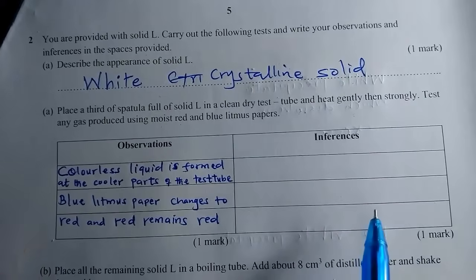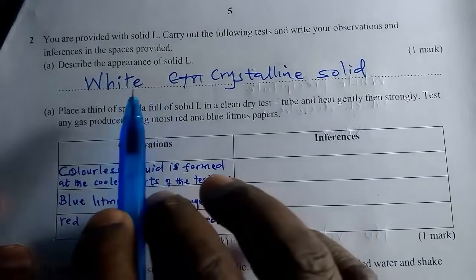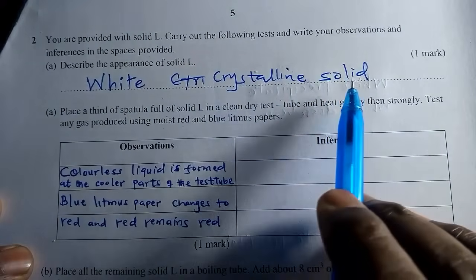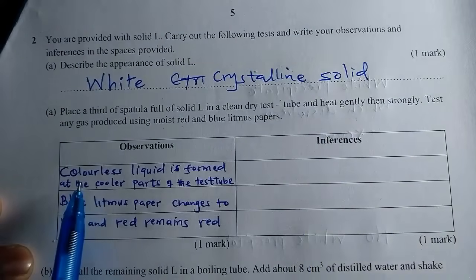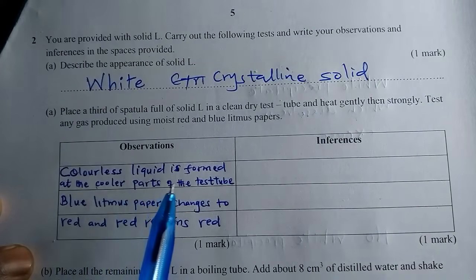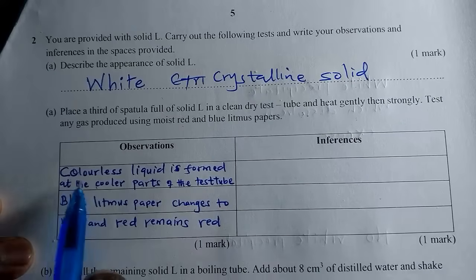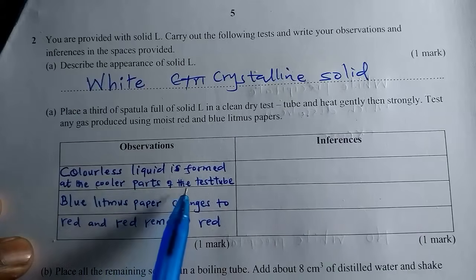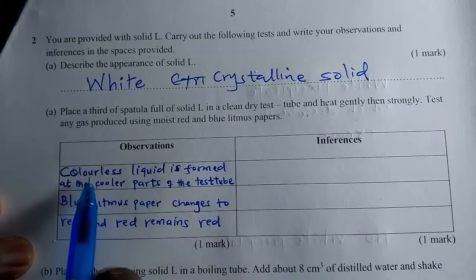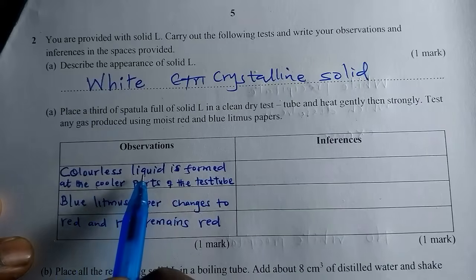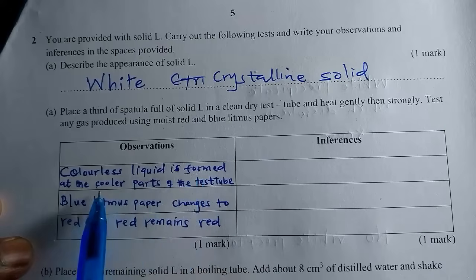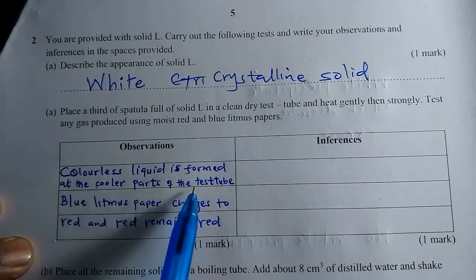So the first thing you expect, if this solid contains water of crystallization, then you will observe that at the mouth of the test tube there are some droplets of water. But you don't tell us it is water. Who told you it is water? So the correct way of saying that, you say a colorless liquid is formed at the cooler parts of the test tube, or droplets of a colorless liquid are formed at the mouth of the test tube, right?